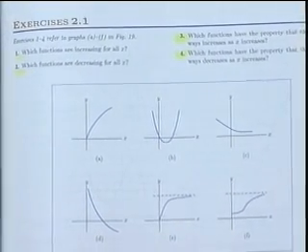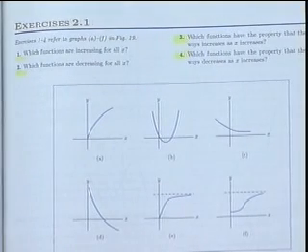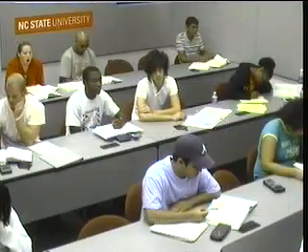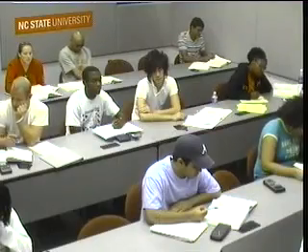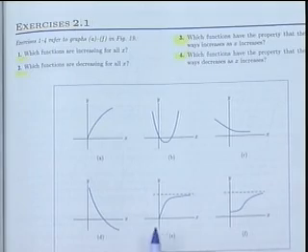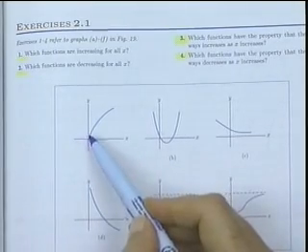So tell your neighbor, the function always increases. The function itself increases. Okay, what is it? A, E, F. I think you're right.